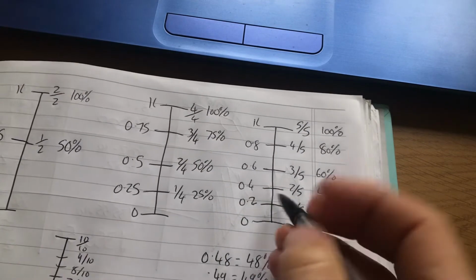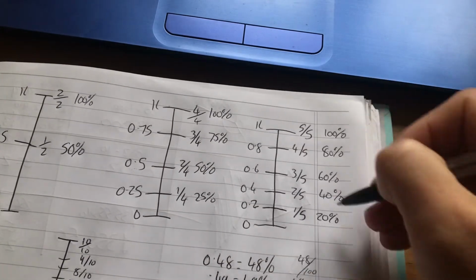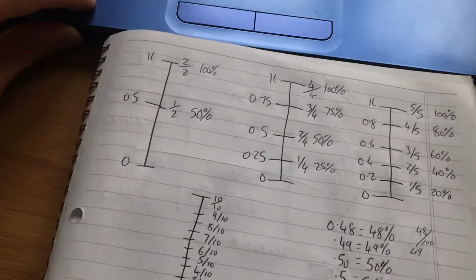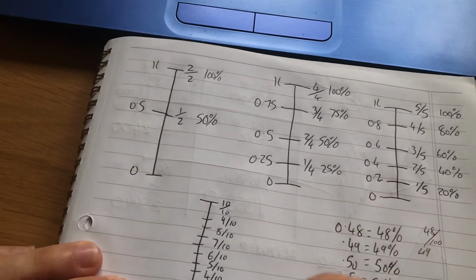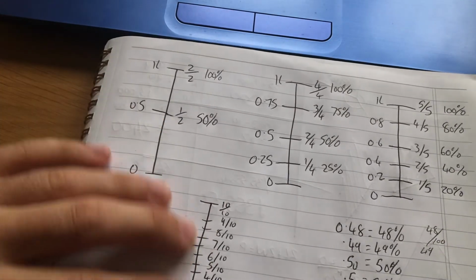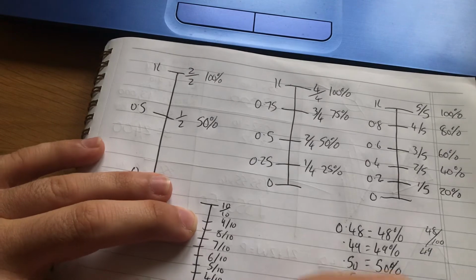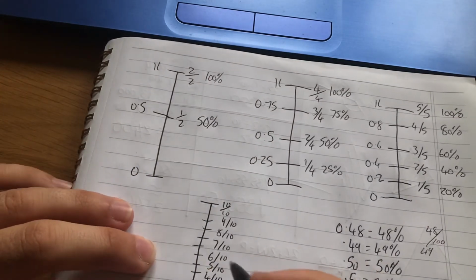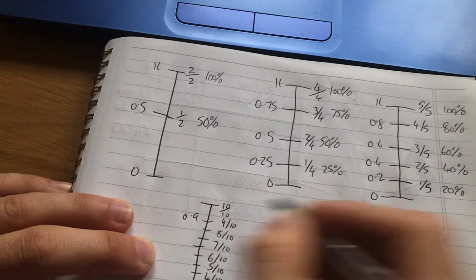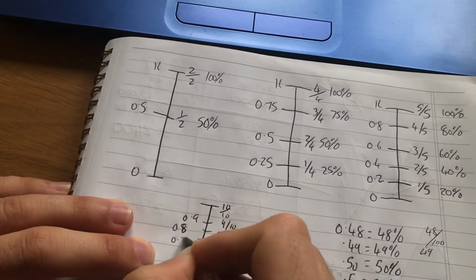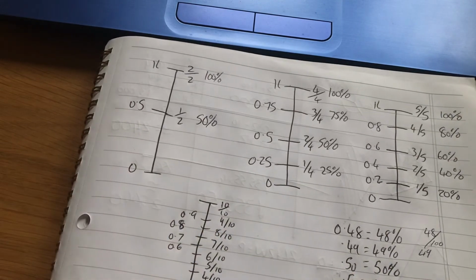So I've got 20%, not 2%. I can do this one a little bit wrong. I ran out of room, but it's all our tenths here. So again, that's a big fat clue. So that's going to be going up in tens, isn't it? 10, 20, 30, 40, 50%. And because you've done the previous one, 0.8, 0.7, 0.6, they're all just the tenth.